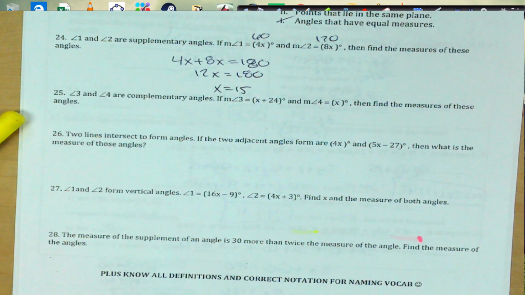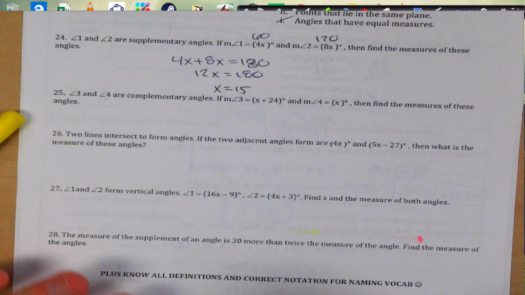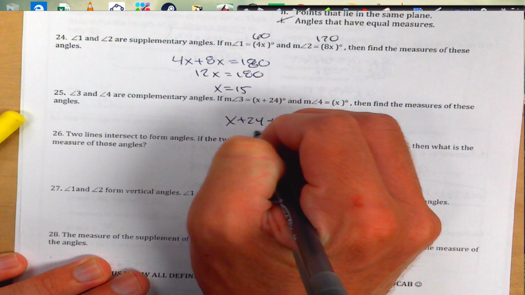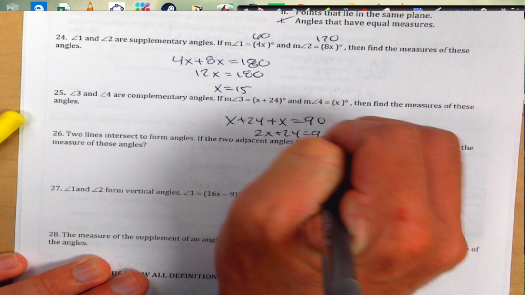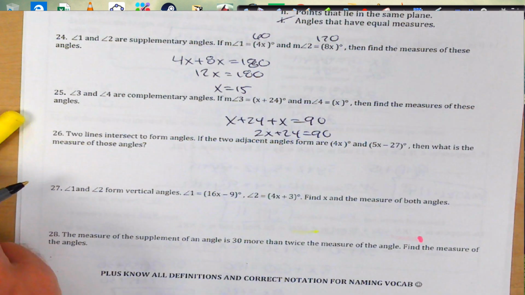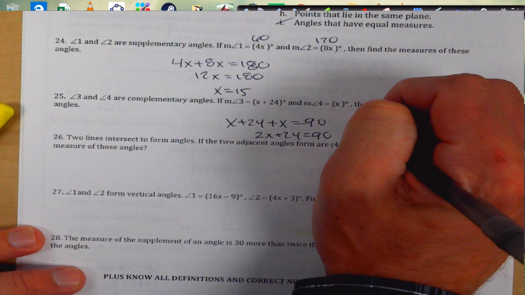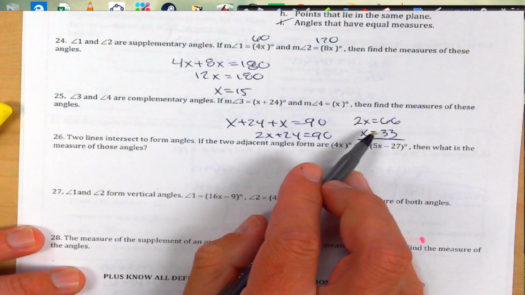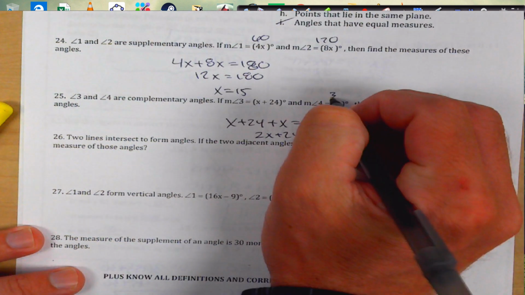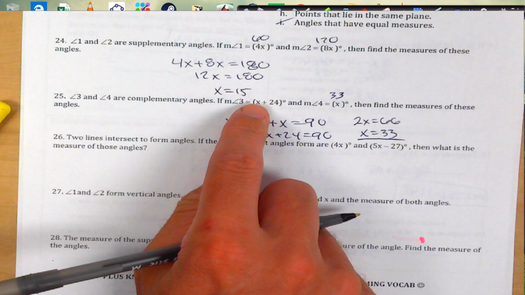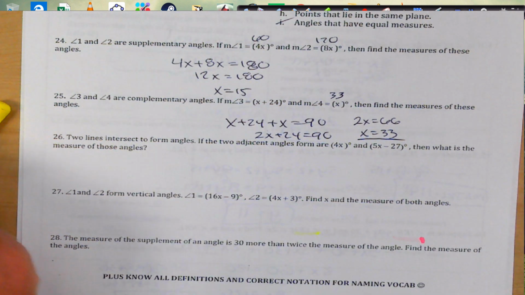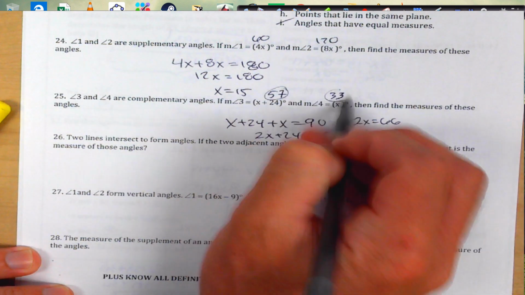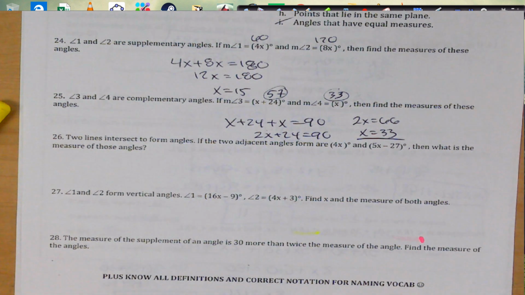Okay. 3 and 4 are complementary, so you're going to set them up by adding them and set it equal to 90, so we get 2x plus 24 equals 90. Subtract 24 from both sides, so I got my calculator over here on the side. So we get 2x equals 66, so x equals 33, and then plug them back in. So this is going to be 33 right here, and then 33 plus 24 is going to be 57. And so those are the two values. And if you add those together, you should get 90.